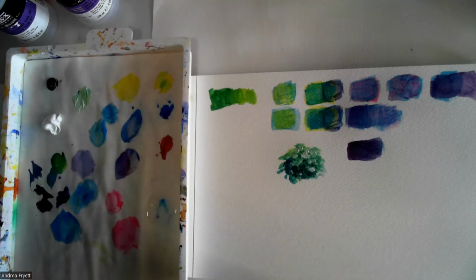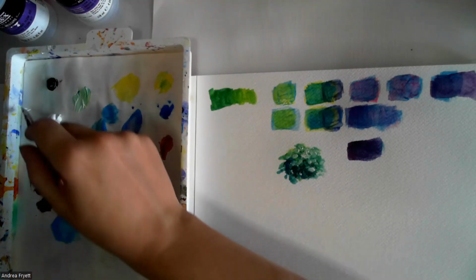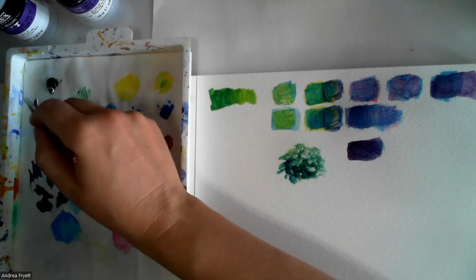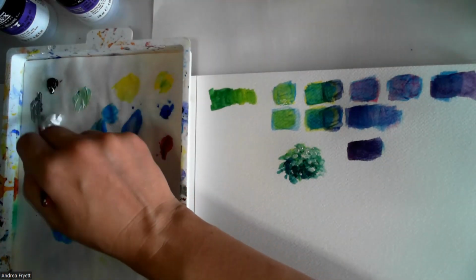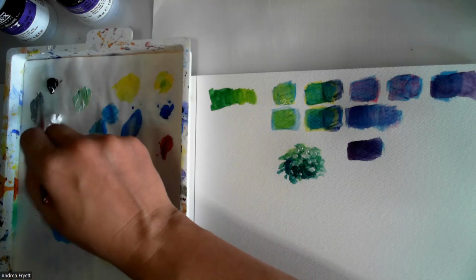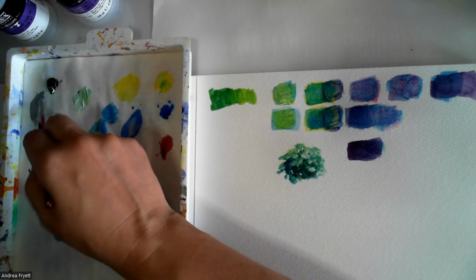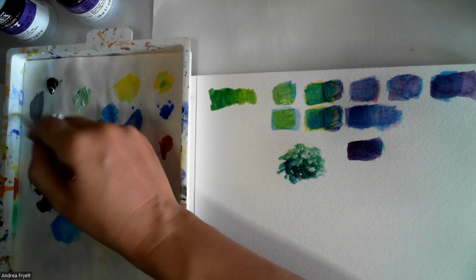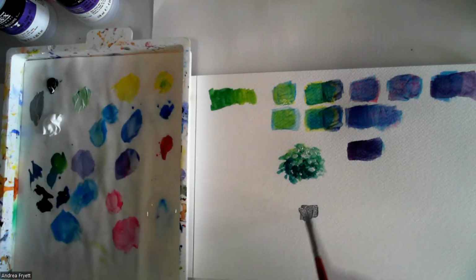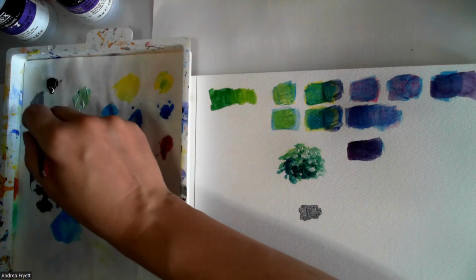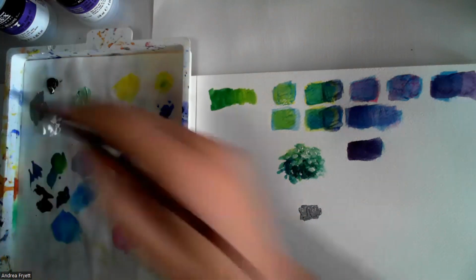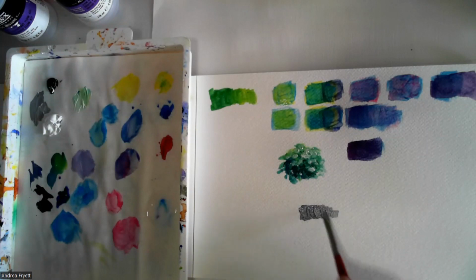So usually, let's say I just want to make a bit of a gradient. You can either start with white or black and add in. So I'll make like a 50% here, half and half. Add a bit more white. And a bit more white. And a bit more white.